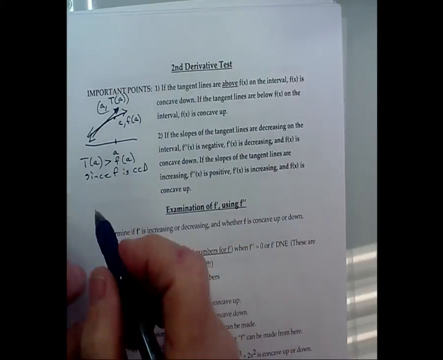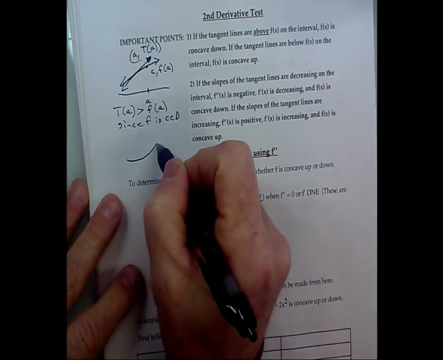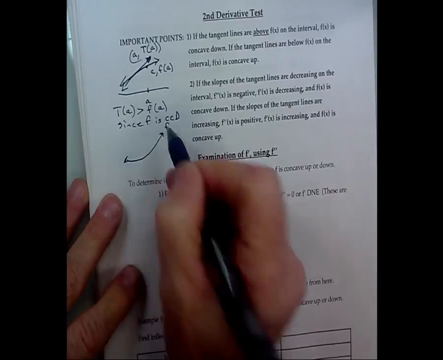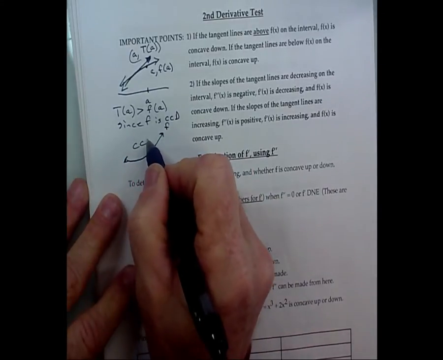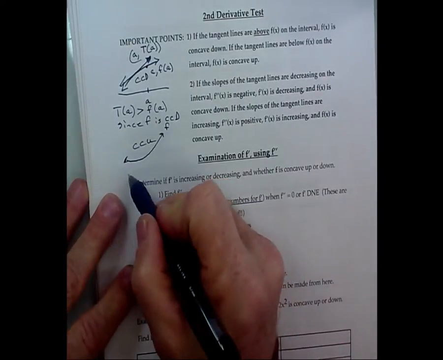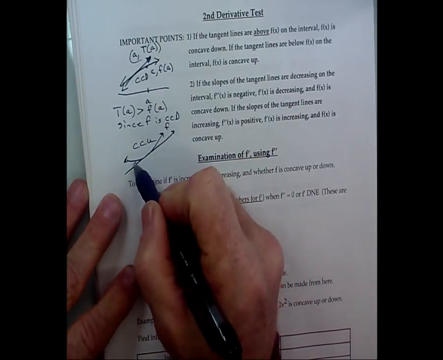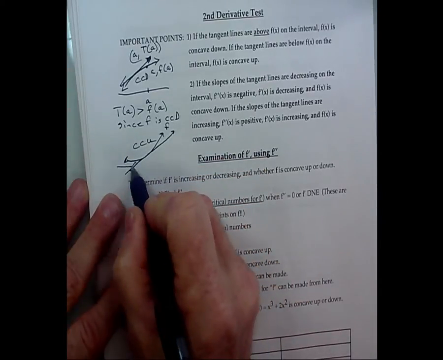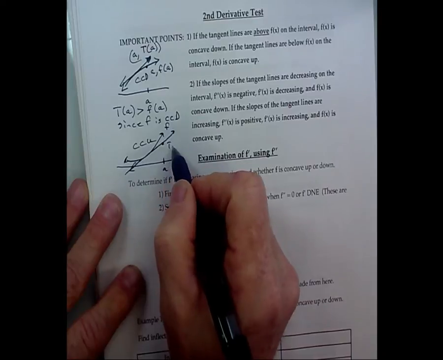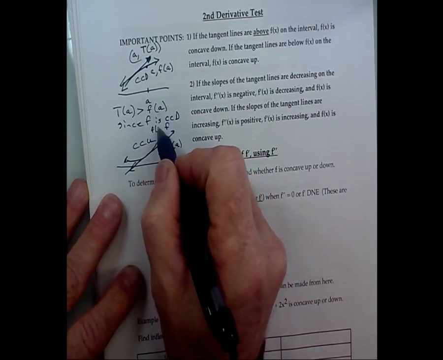Well, let's say I have this graph. Here's F. This is concave up. I probably should write concave down here. Here's my tangent line. It glances right off the curve. Here's A. Here's T of A. Right here is F of A.